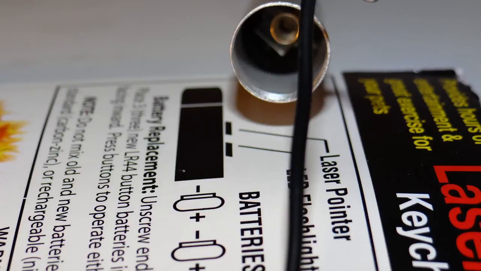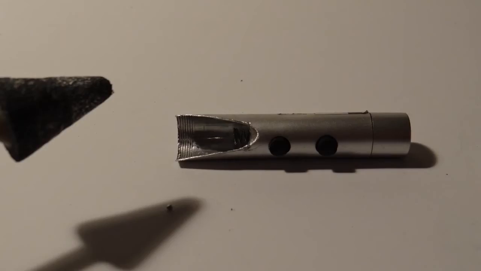To access the leads, we'll first remove the laser's battery cap and remove the batteries. Next, grind down one side of the laser's case, as shown, or cut it away however you see fit.